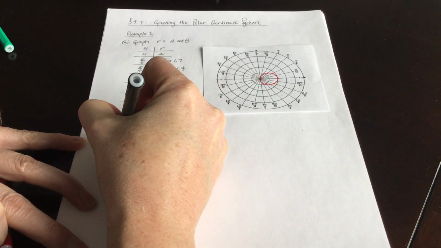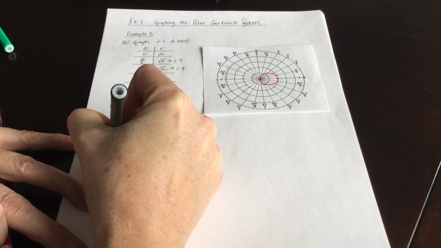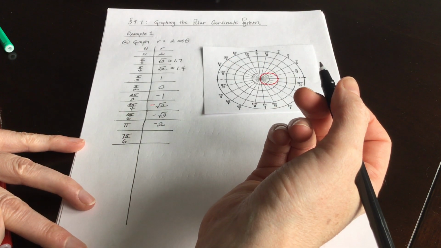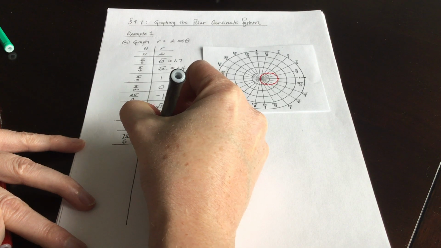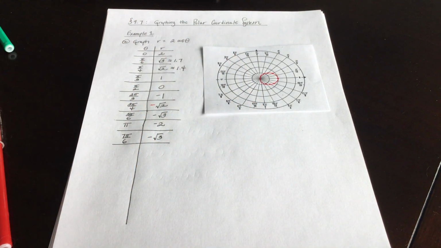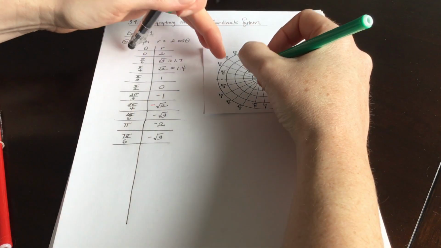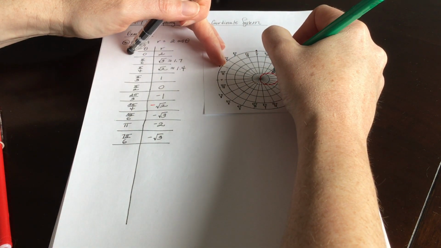If you were to continue, let's say 7 pi over 6, cosine of 7 pi over 6 is negative root 3 over 2. Multiply it by 2, you have negative root 3. And so what you can see here is at 7 pi over 6, you got negative root 3.